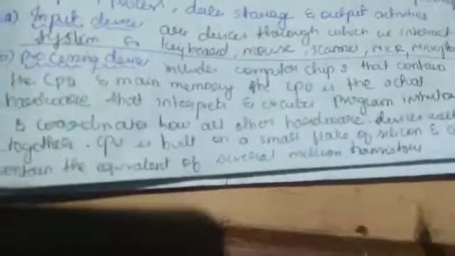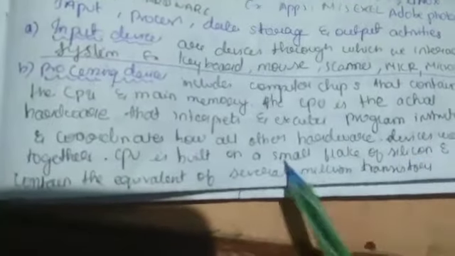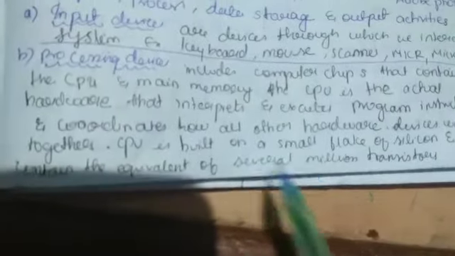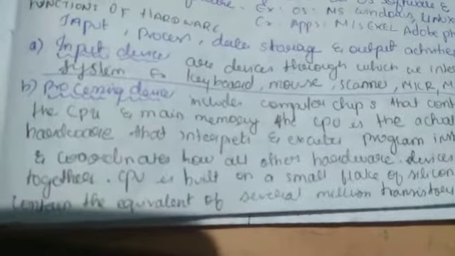Okay. So how is the CPU built? The CPU is built on a small flake of silicon, and it contains the equivalent of several million transistors. So using these transistors, the CPU will perform its functions in a better way.